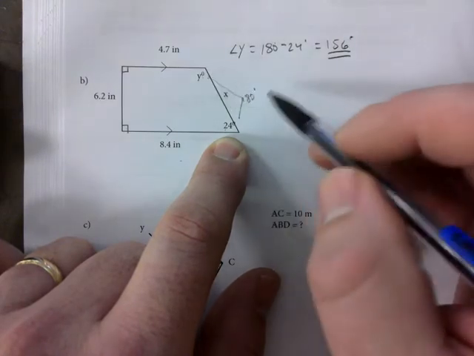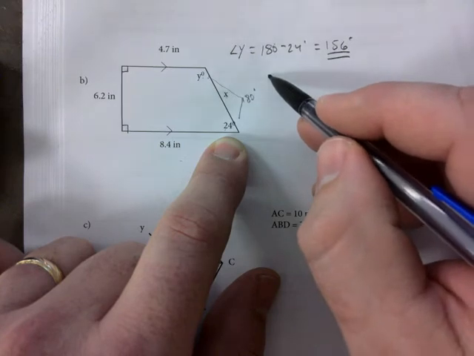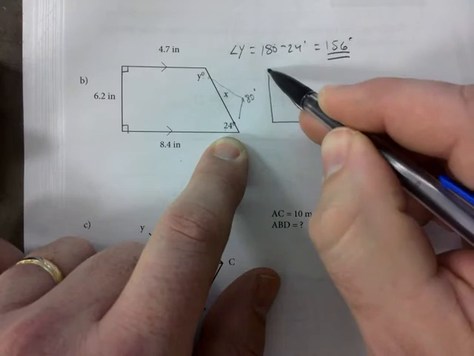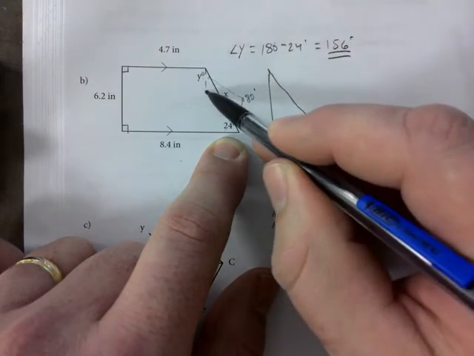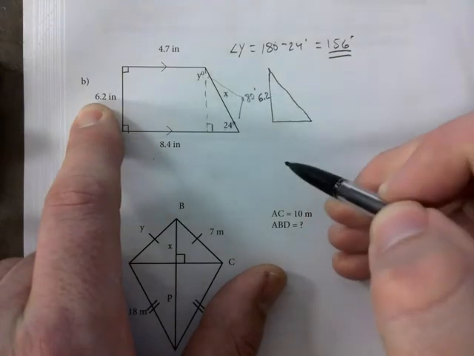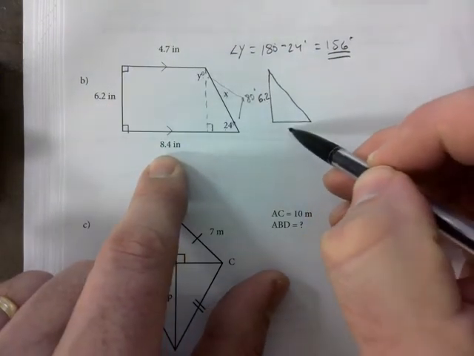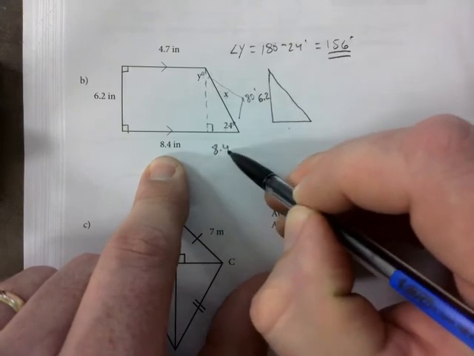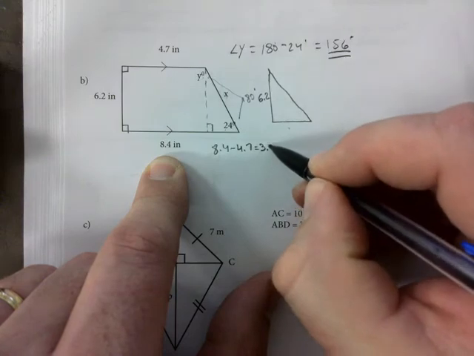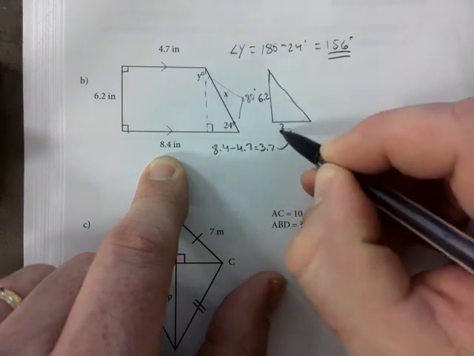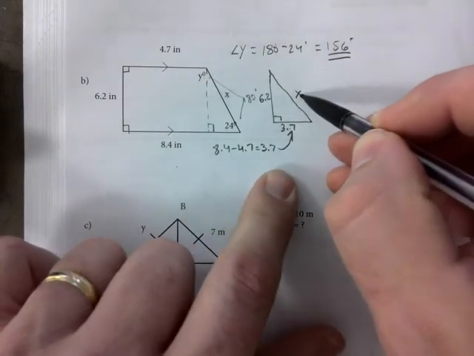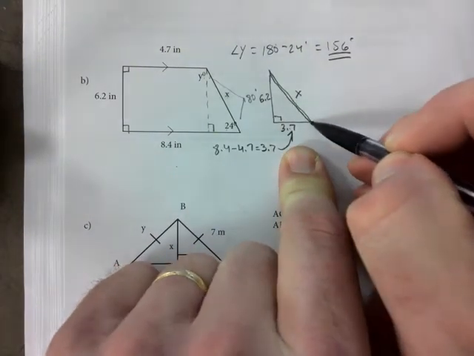X here, you have to be careful. Some of you used sine law, and that's again going to be a bit of a problem. But if I make a cut here, I know that 6.2 is right here. And to get this here, I'm just going to go 8.4 minus 4.7. And that gives me 3.7, which I'm going to introduce here. This is a 90, so to figure out x, which is in this case the hypotenuse, you got to be very careful.